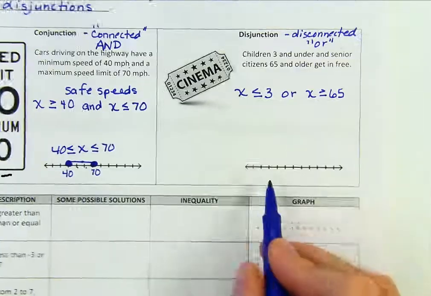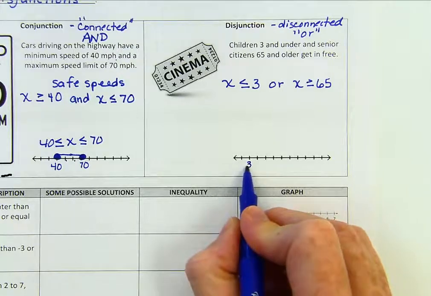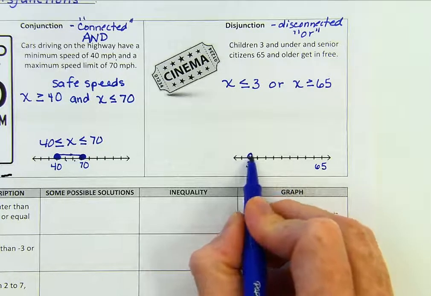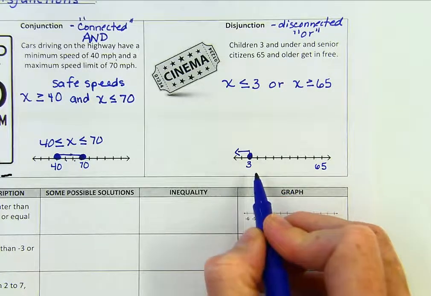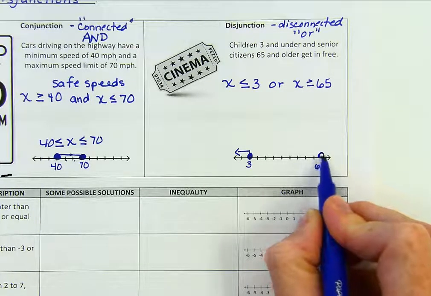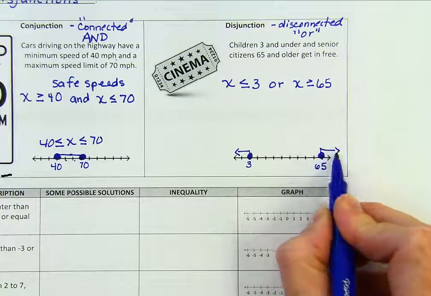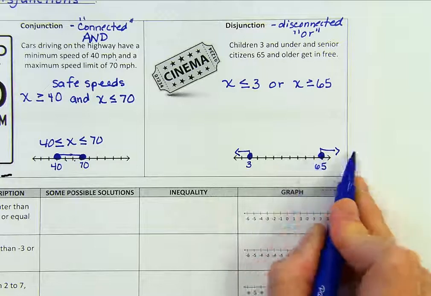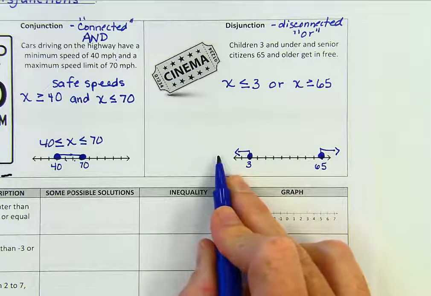If we travel down here and do the graph, let's put 3 here, and we'll put 65 way over here. 3 and under get in free, or 65 and older get in free. This is the disconnected graph. The two rays go in opposite directions.